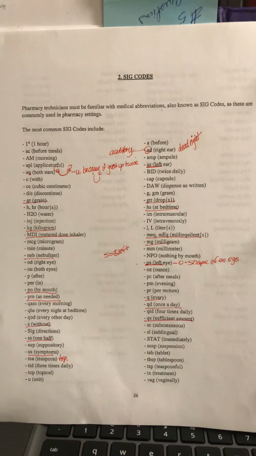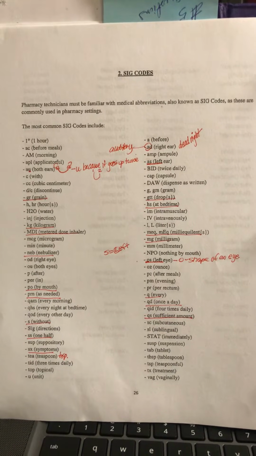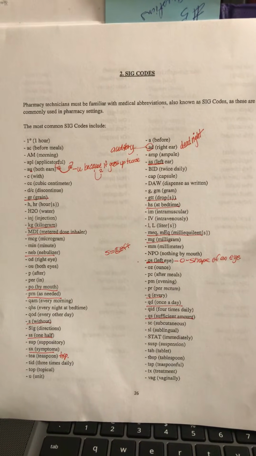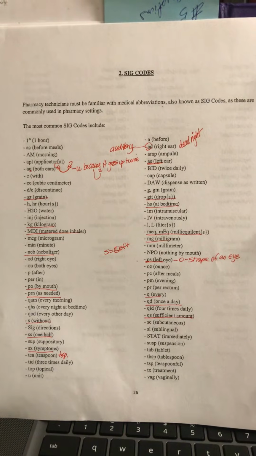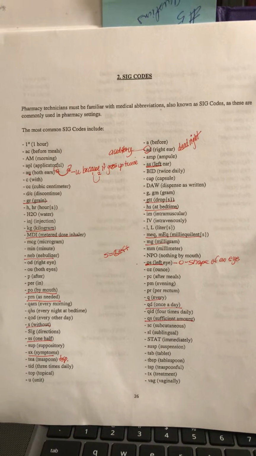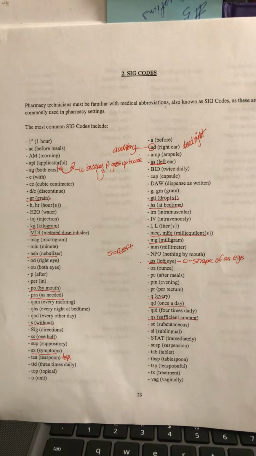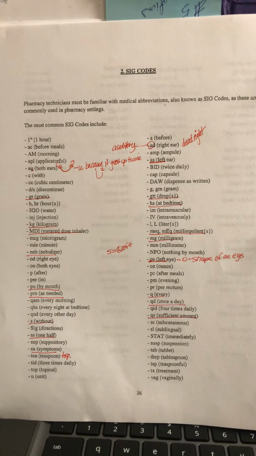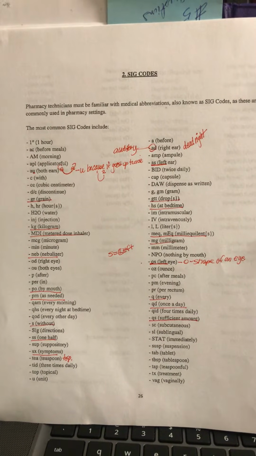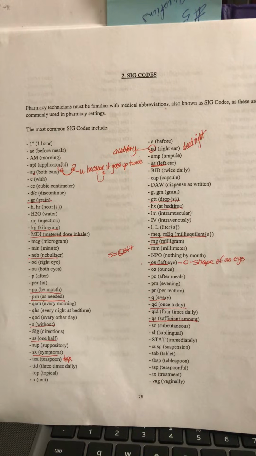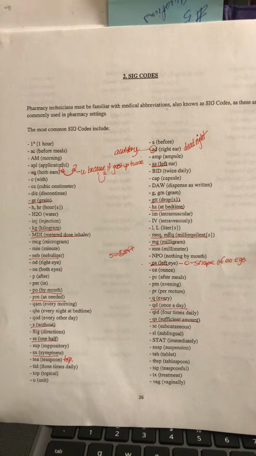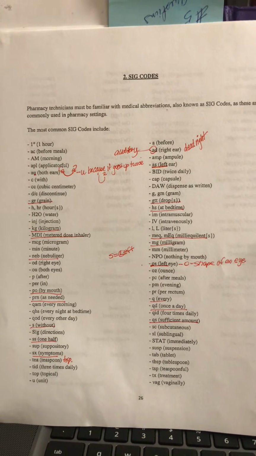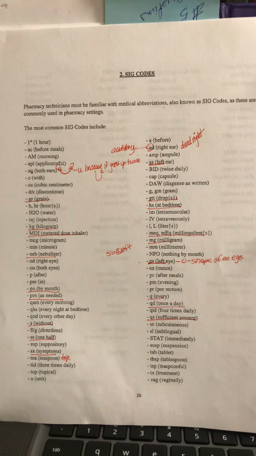But here's your SIG codes, and you will see these all day, every day, because this is how people use and write prescriptions. A lot of times, let me just say AU. AU means both ears. When you have a U, I always think of two. So both ears, that's where the AU comes from.